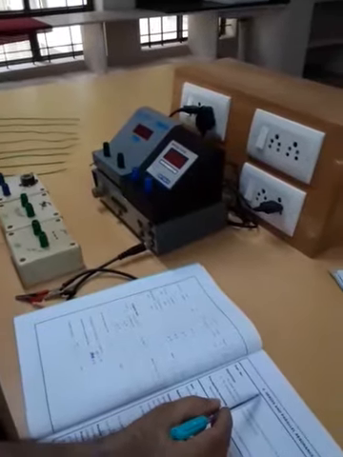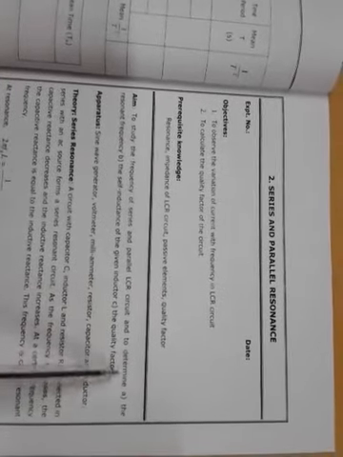Now we'll have the second experiment, series and parallel resonance. The objective of the experiment is to find the variation of current with the frequency in the LCR circuit and to calculate the quality factor of the circuit. The aim of the experiment is to study the frequency of series and parallel LCR circuit and to determine the resonant frequency, self-inductance of the given inductor and the quality factor.